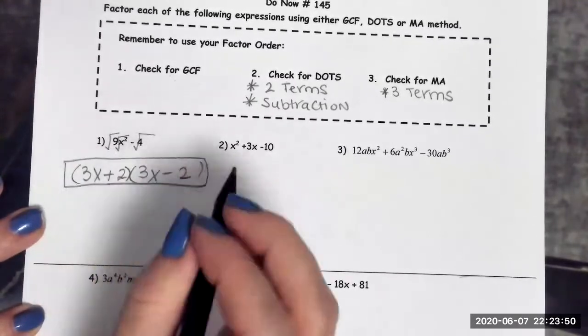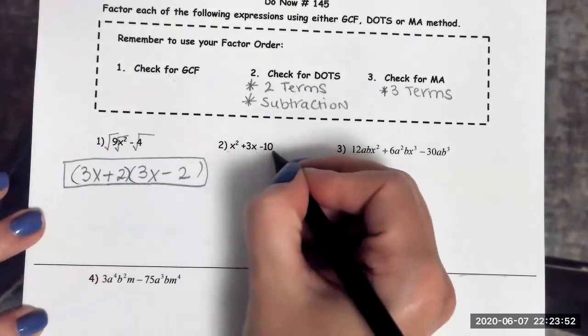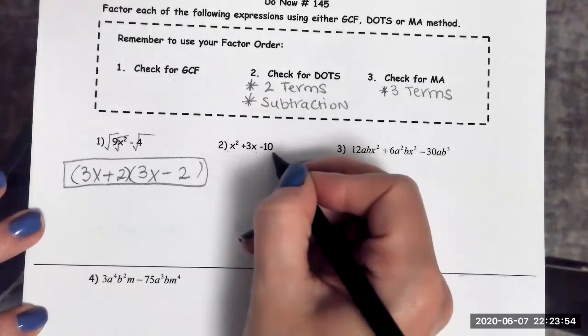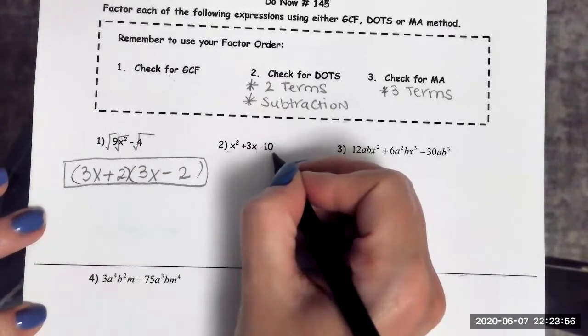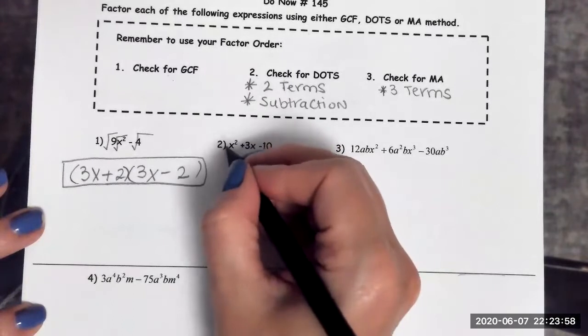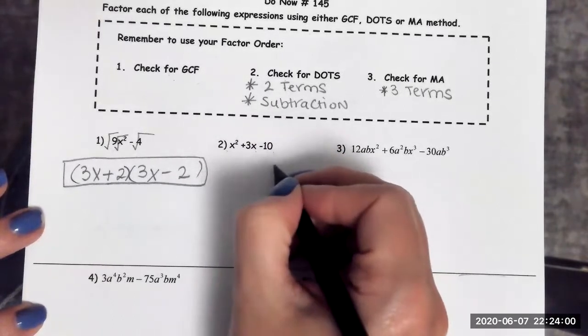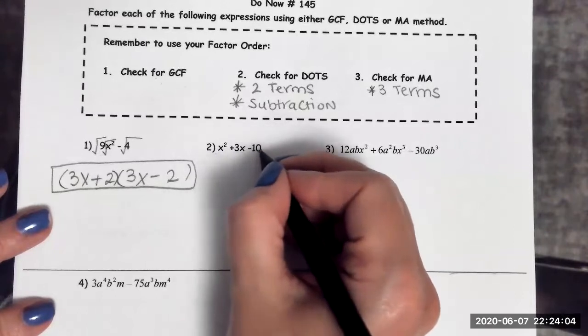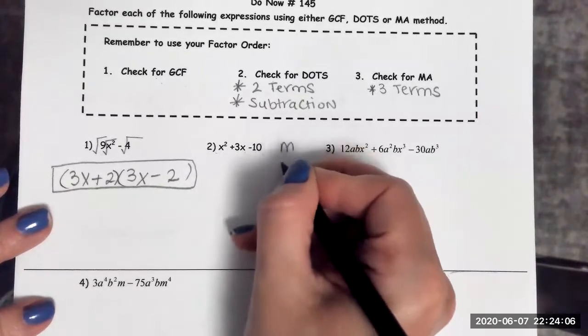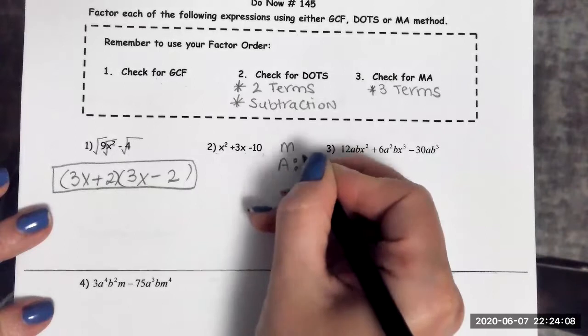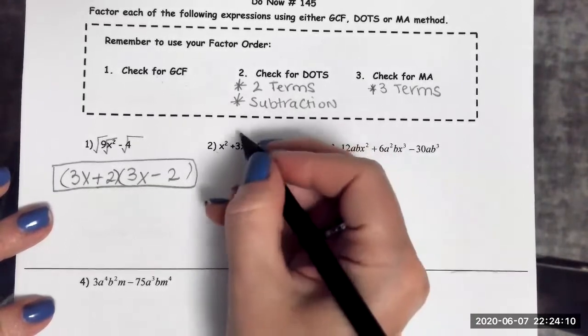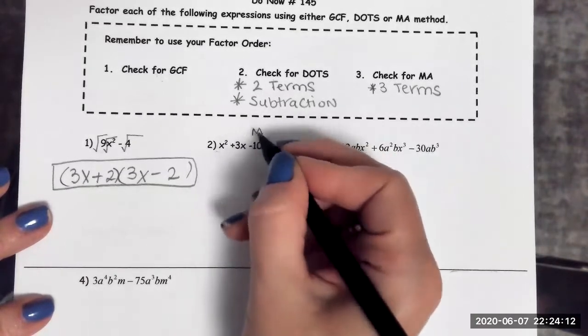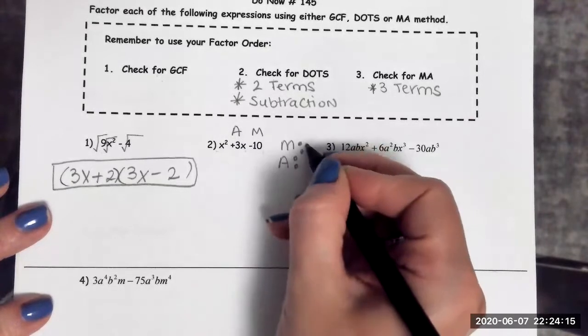Okay, question number 2. Is this a GCF? Well, they don't all have x's, so I can't take an x out of all of them. And this one has a 1 in front of it, so there's no number in common either. I know it's not DOTS because there are 3 terms, so let me check for my Ma method. My Ma method, remember, I'm going to multiply to the back number and add to the center.